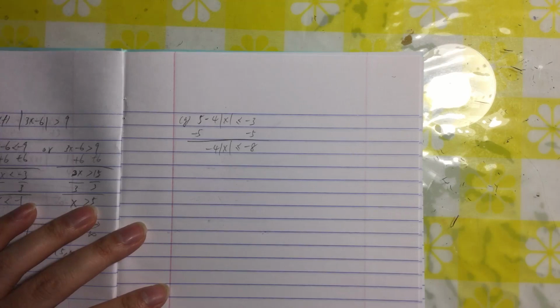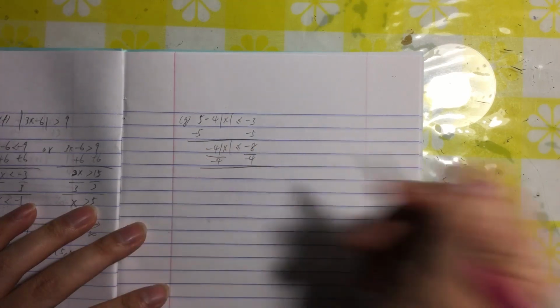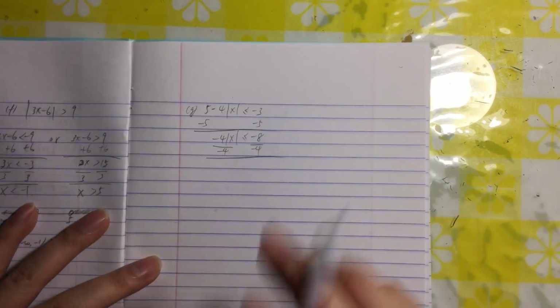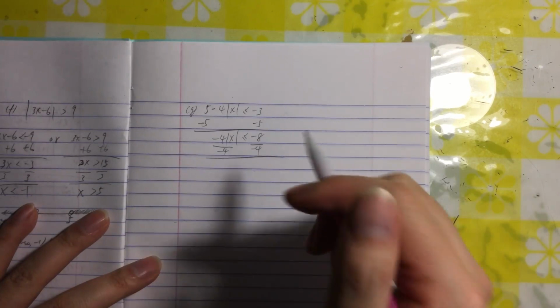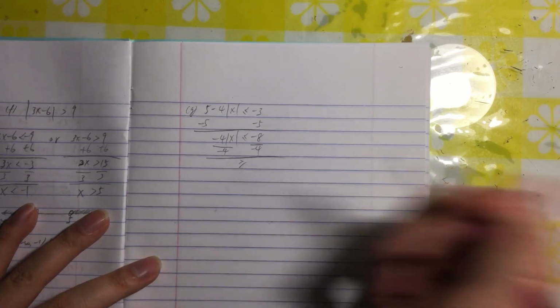Next, I can divide both sides by negative 4. For inequality, be very careful. When we multiply or divide an inequality by a negative number, we must switch the direction of the inequality sign. Here, less than becomes greater than.